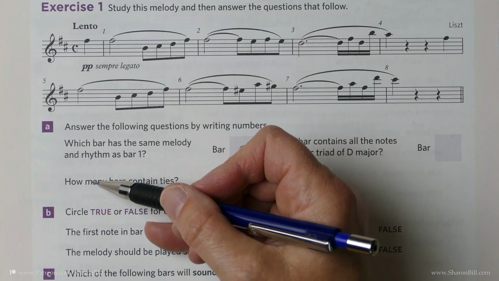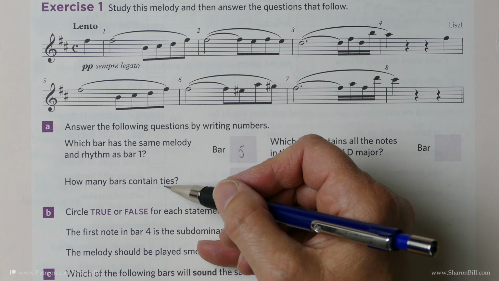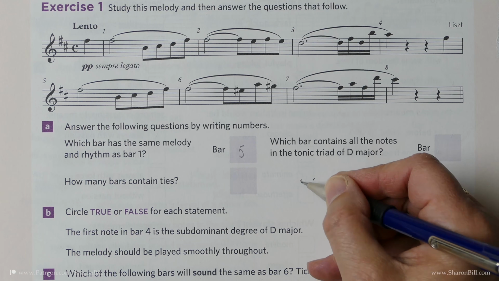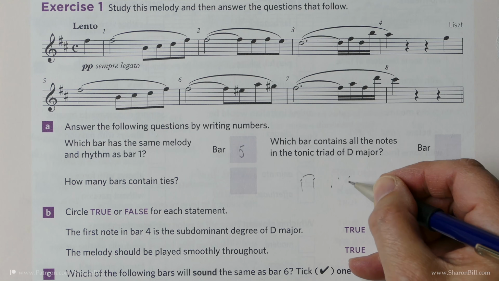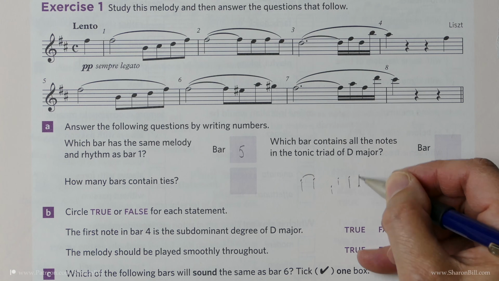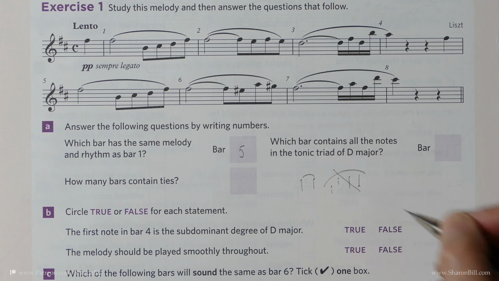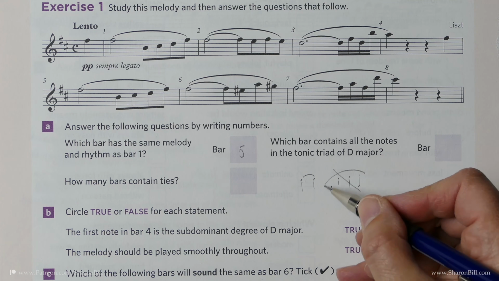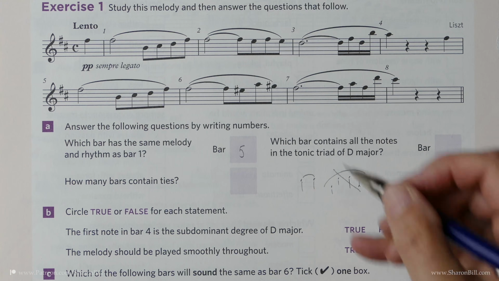And then, how many bars contain ties? Now be careful here, we're looking for ties which join note head to note head individually to add the note values together, not an arrangement of different notes which have a slur, which means something completely different. It's a timing issue, not an articulation issue. So let's look what ties we can spot.